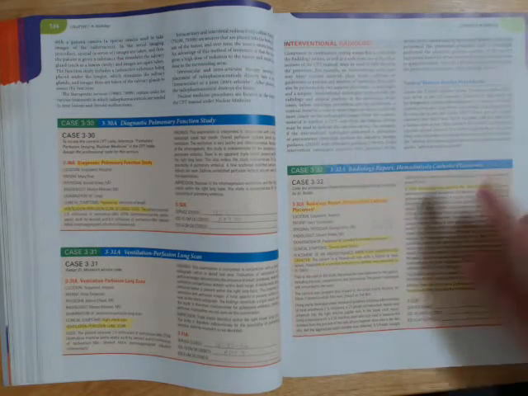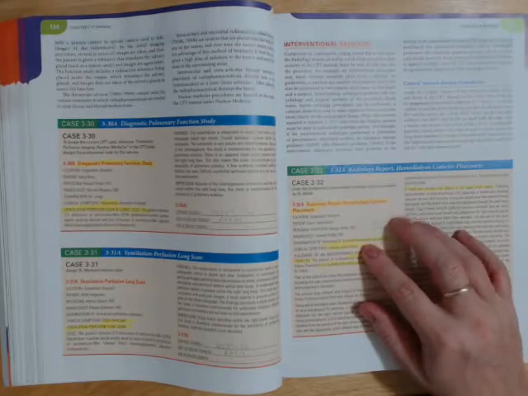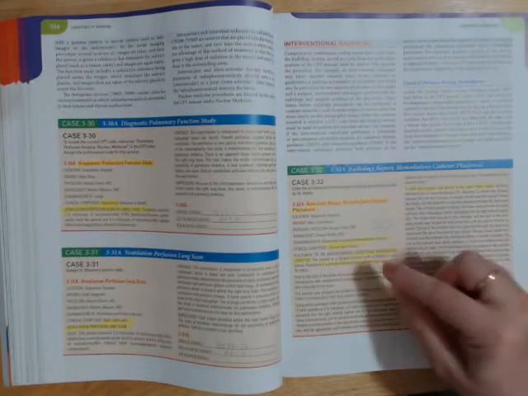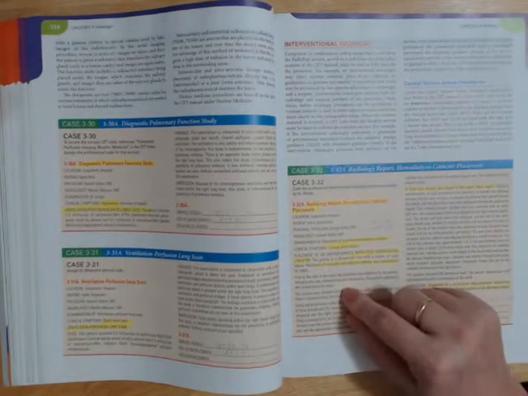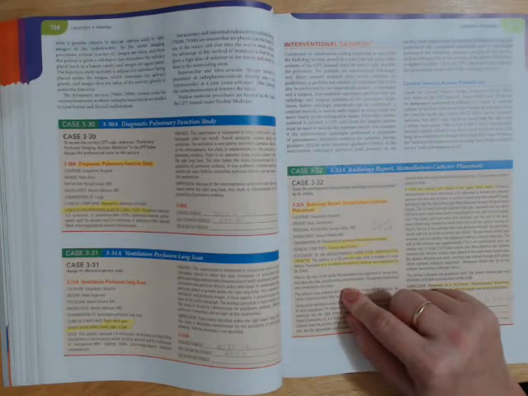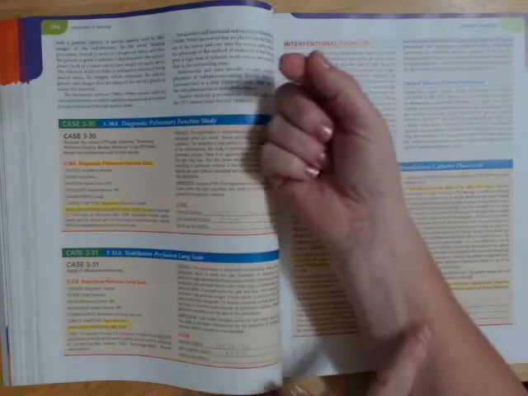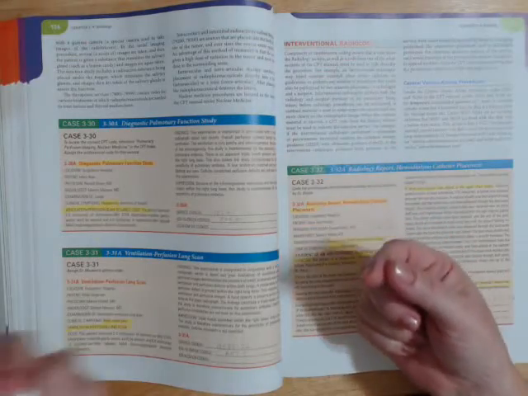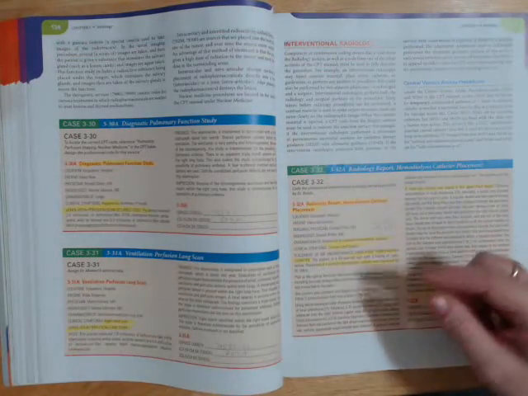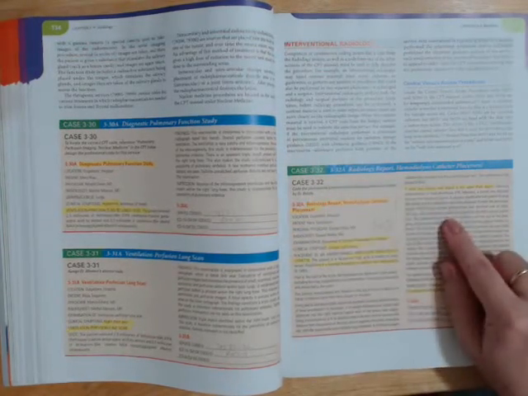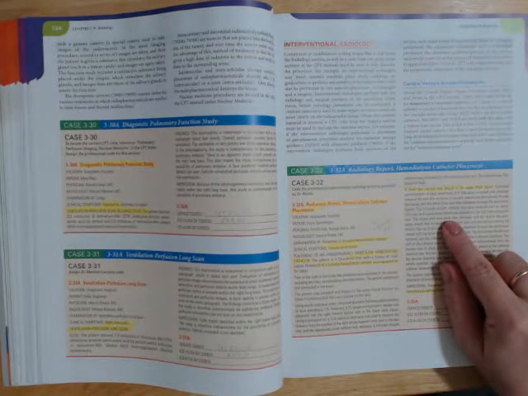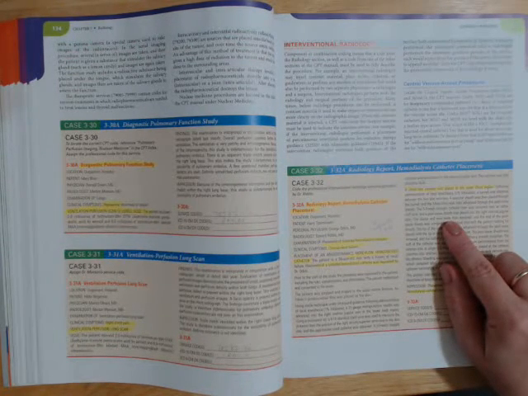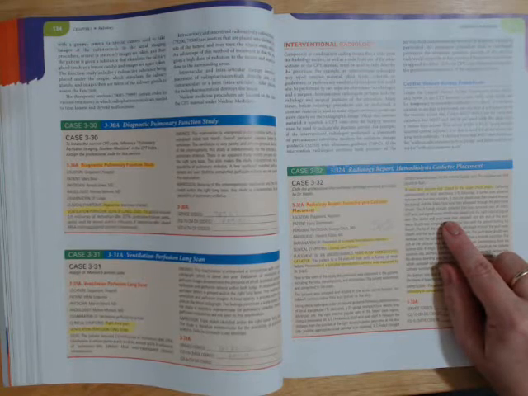Interventional radiology. This is a hemodialysis catheter placement. Do not get this note confused with an AV fistula. That's a permanent. The AV fistulas usually go in the forearm and they take the vein and the artery and put them together. They are not creating a fistula. They are putting in a central venous access tunneled catheter.